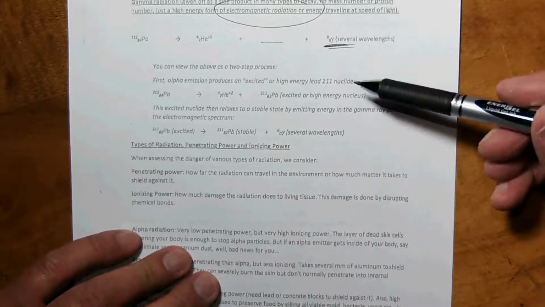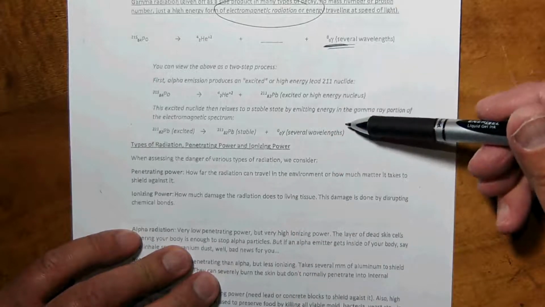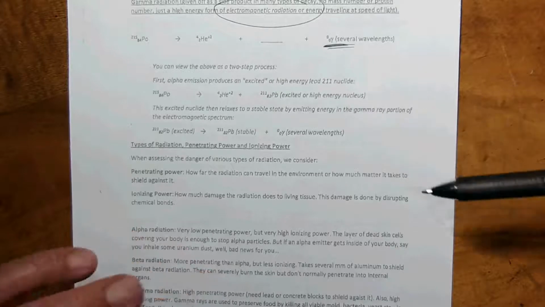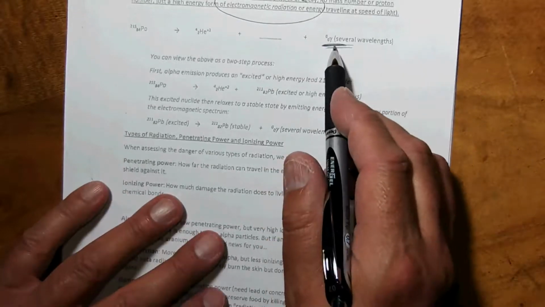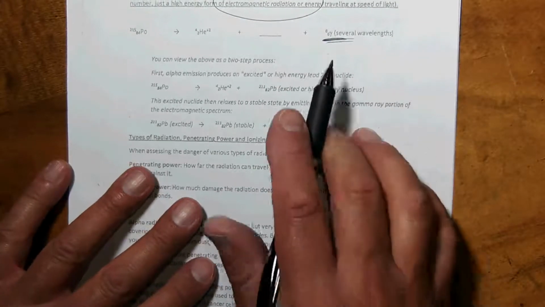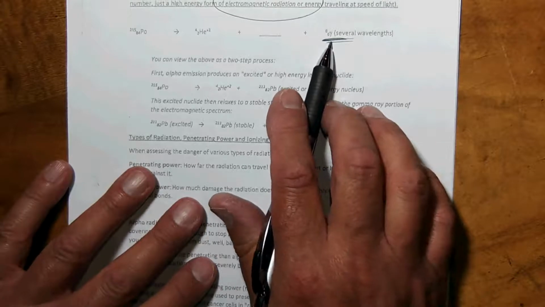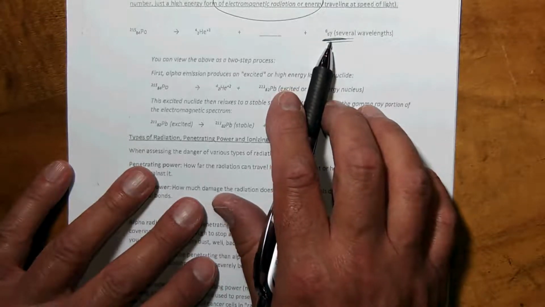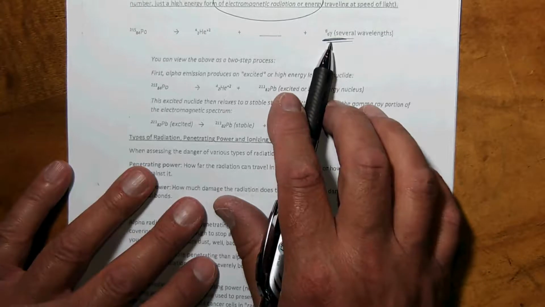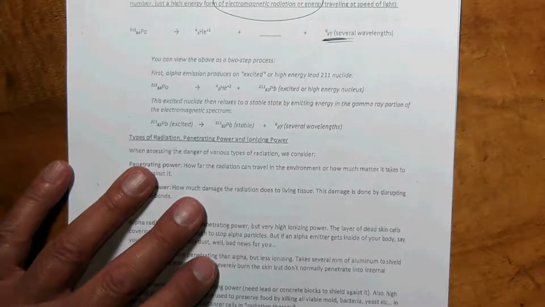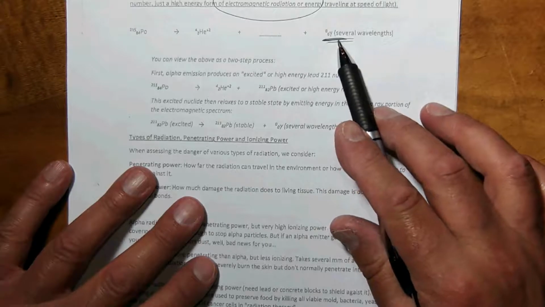In my notes here I go into some extra explanations of it. Don't worry about that. Just understand gamma radiation, nasty stuff. This is very penetrating. Gamma radiation can penetrate through a couple of feet of concrete. And gamma rays will typically kill most things they hit. You get hit with a good dose of gamma rays, you're toast. So gamma radiation, very dangerous.